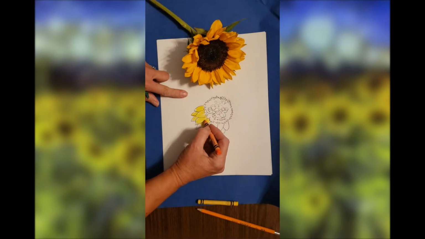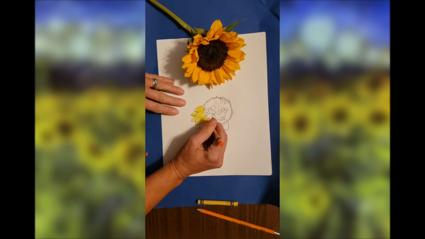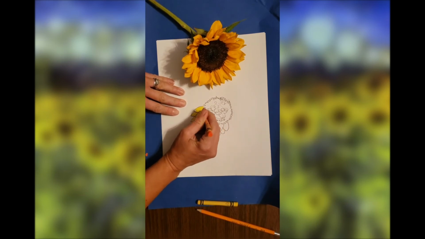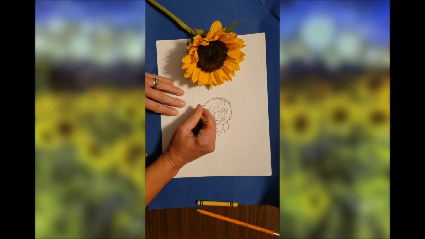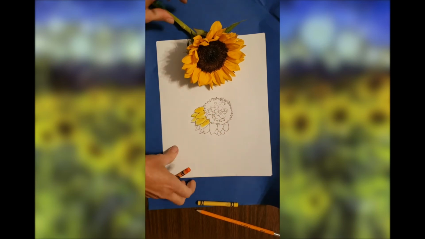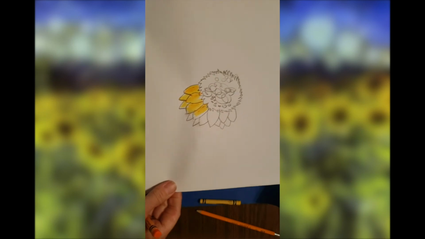I do. I'm just going to add a little bit of, oops, my crayon is breaking. I must be pressing down too hard. So there you go. Adding a little bit of orange. So go ahead and start.